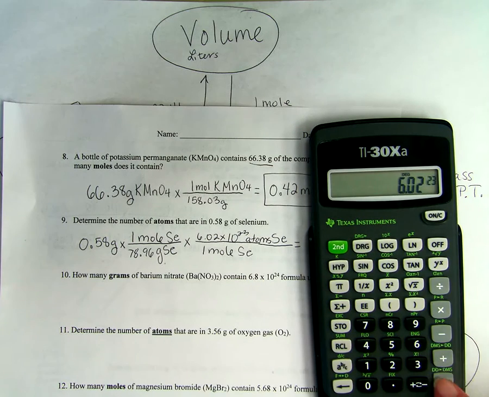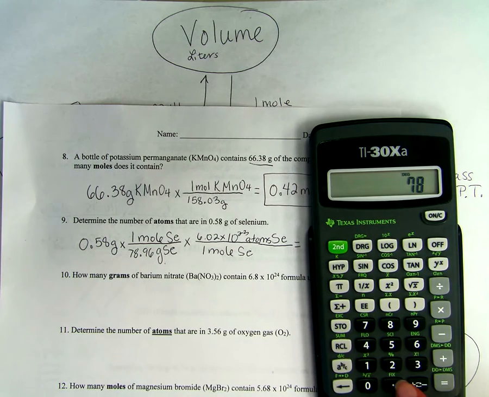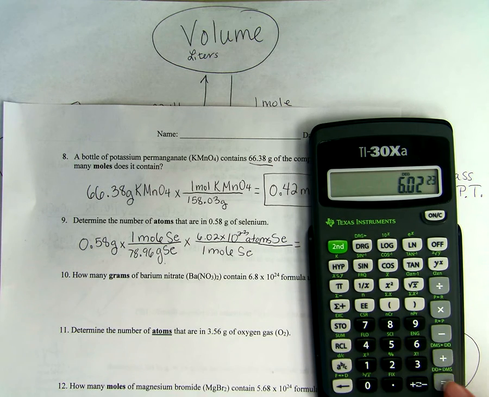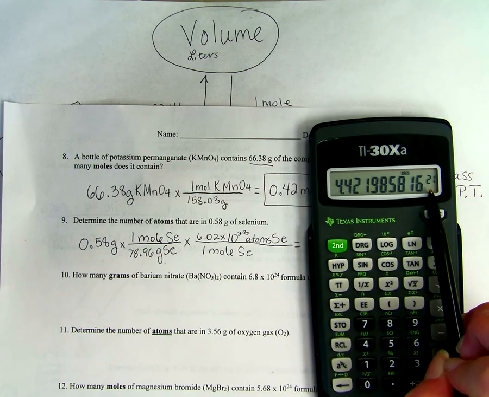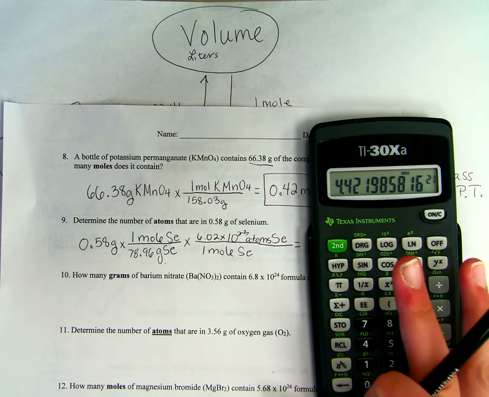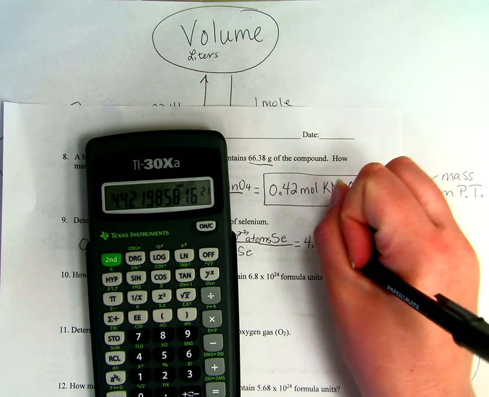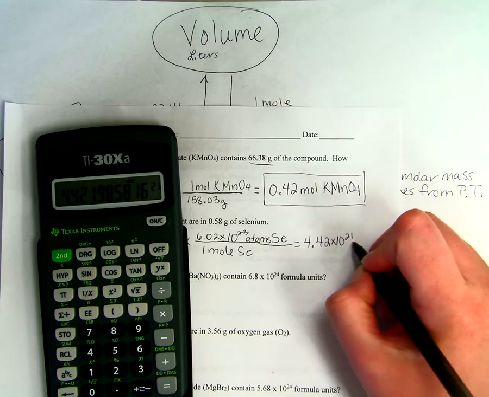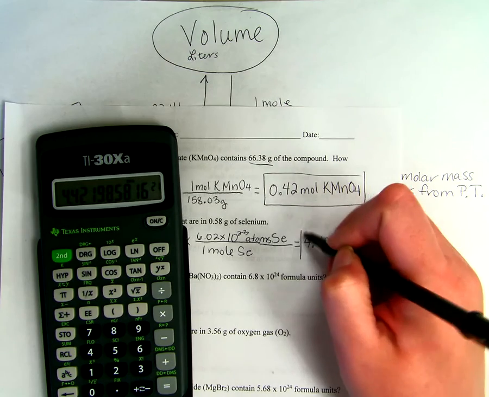We divide that by 1. Oh, something messed up there. Let's try again. 0.58 divided by 78.96 times the 6.02 EE23, and we get 4.42 times 10 to the 21st. That's what that little 21 up there stands for. So we'll write that here as 4.42 times 10 to the 21st atoms of selenium. And we'll put a box around that for our answer.